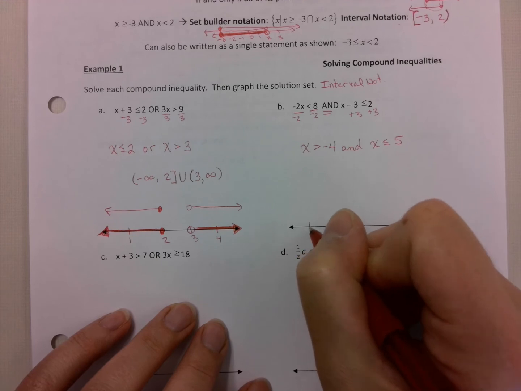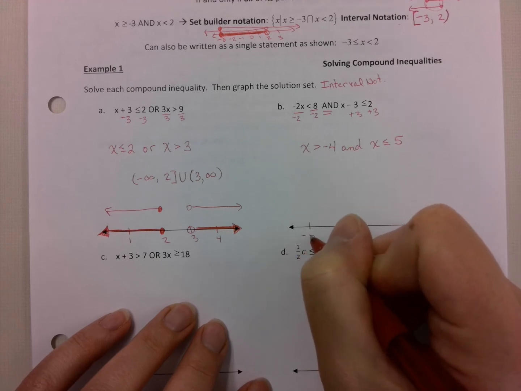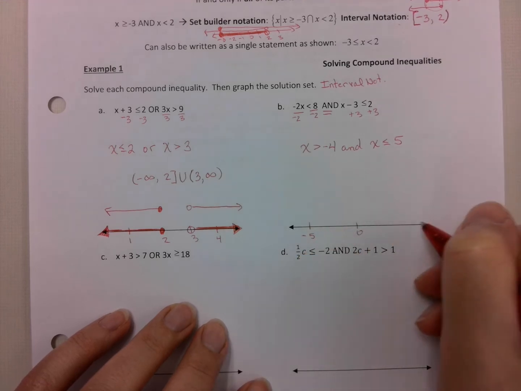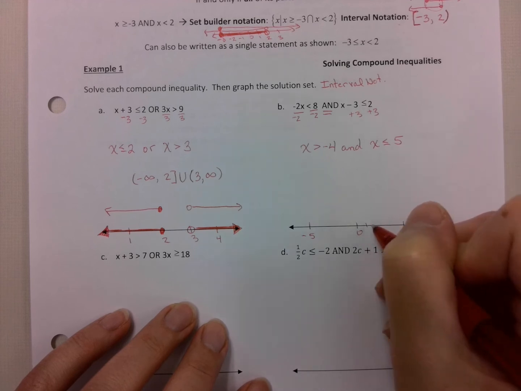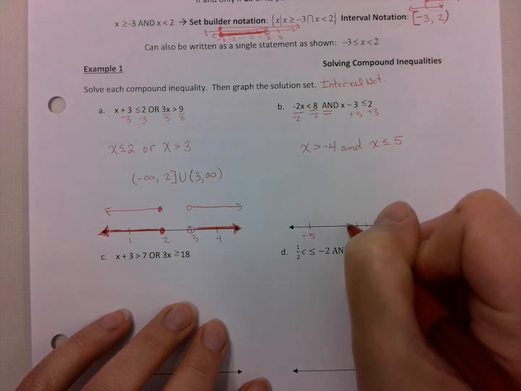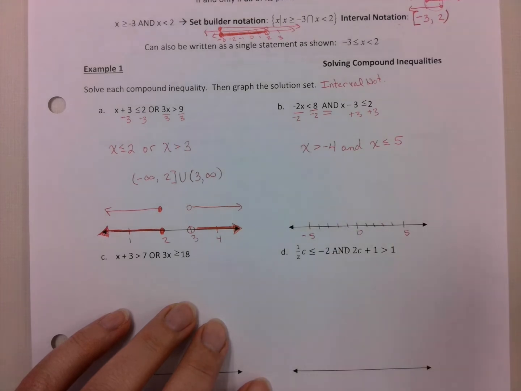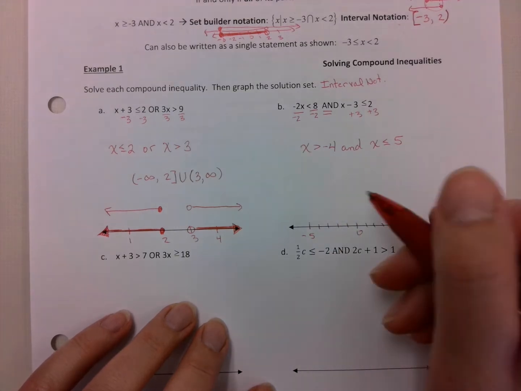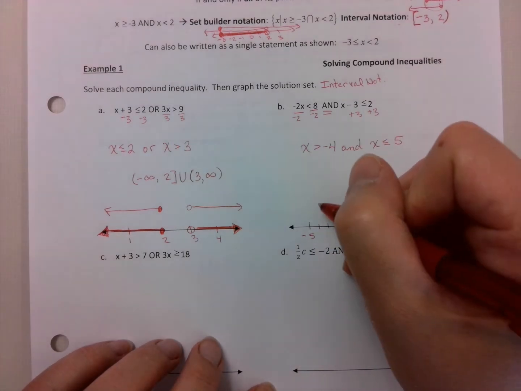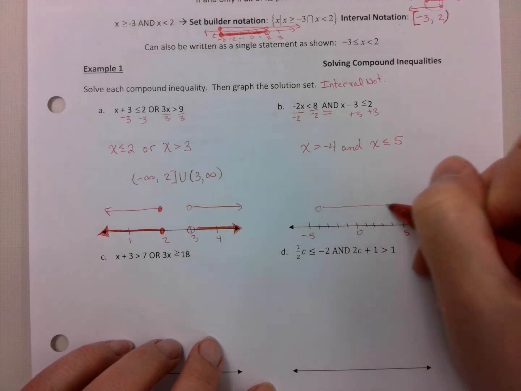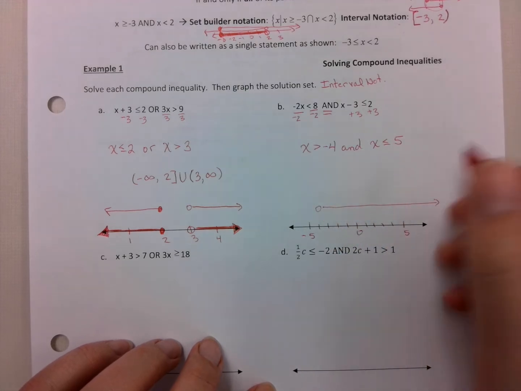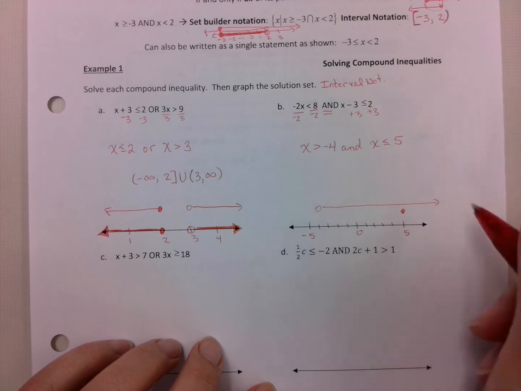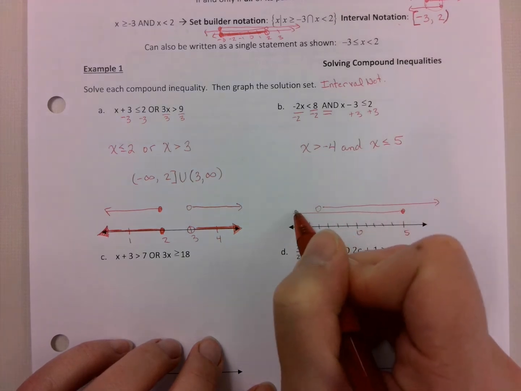Let's go ahead. I need some numbers here. Here's -5, 0, and +5. All right, so I have all my numbers in there. X is greater than -4 would be an open circle, and it would shade this way. X is less than or equal to 5 would be a closed circle, and it would shade this way.